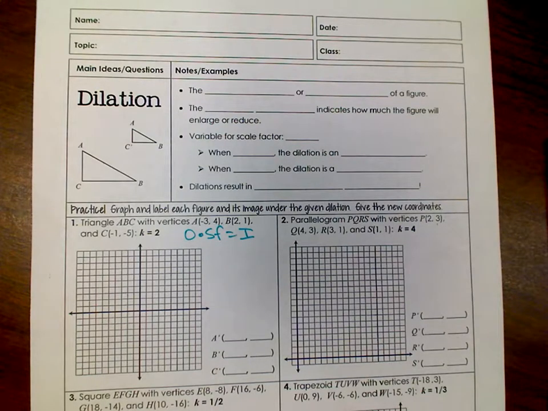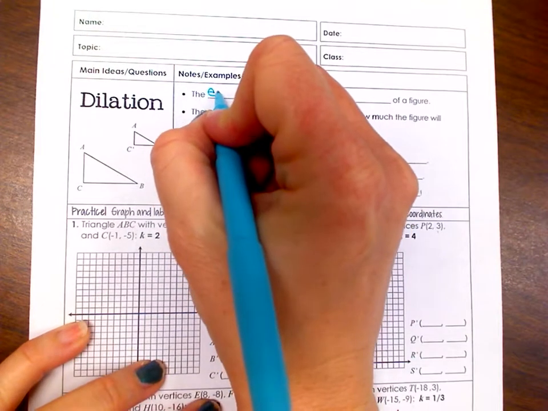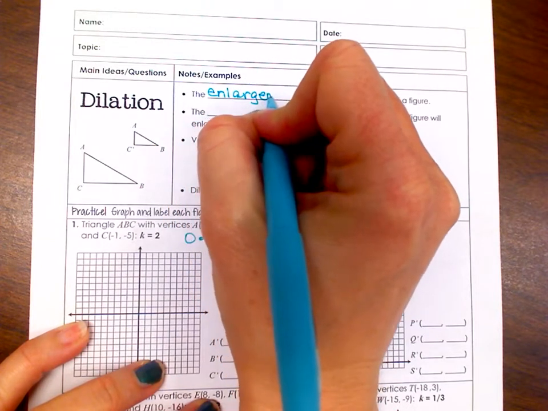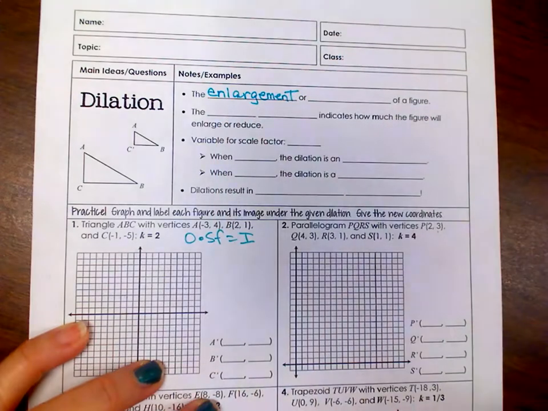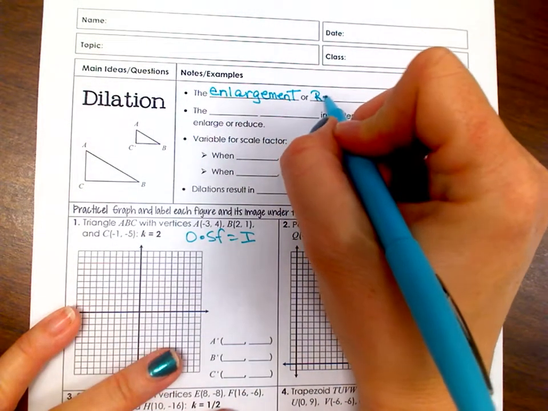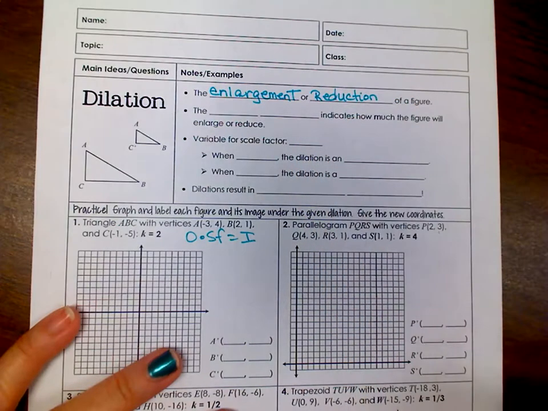This paper is to help you review for dilations and understand dilations. The enlargement or reduction of a figure.